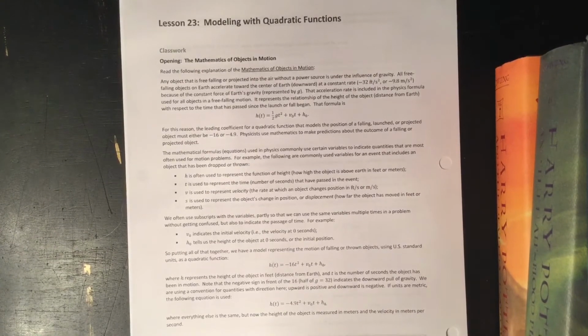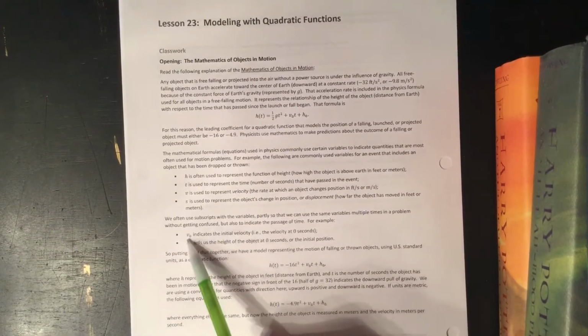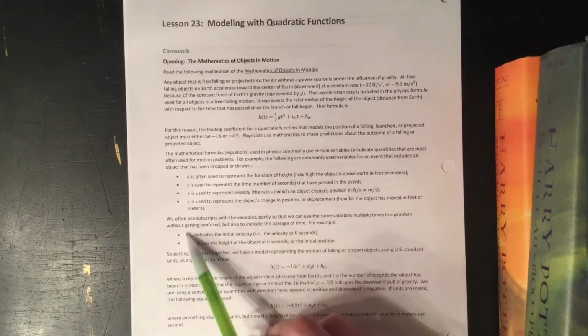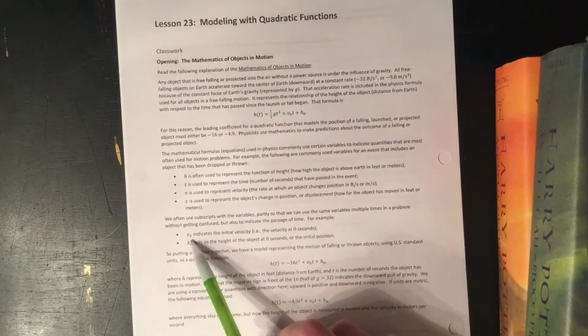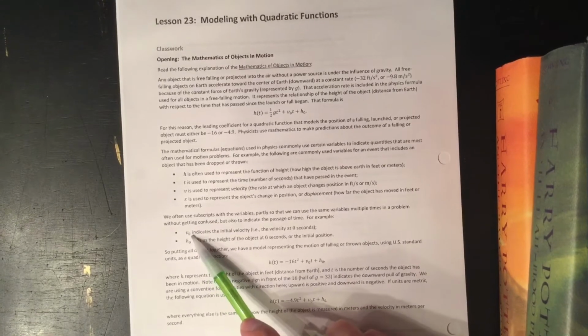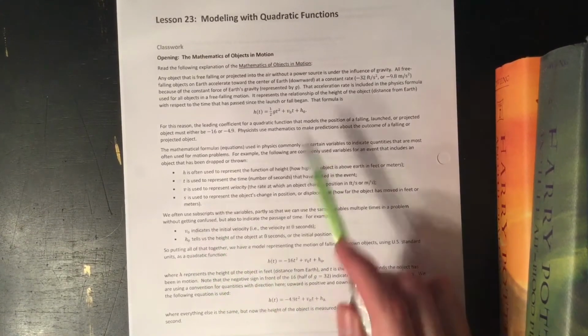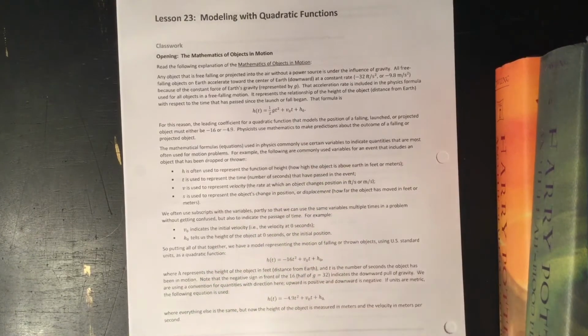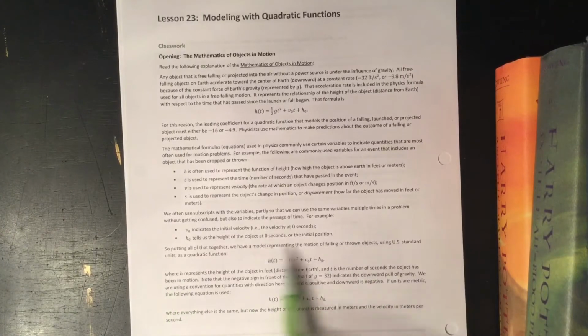So the other thing is we use subscripts. So with this one it's v0 or v naught. So this one is going to be our initial velocity. So anytime you see a v0, that's at time 0. So our initial velocity at the very beginning, and then also our initial height at the very beginning. Once we start this, what is the height that we start at? What is the initial speed that he throws the ball at? So then you can get this right here.